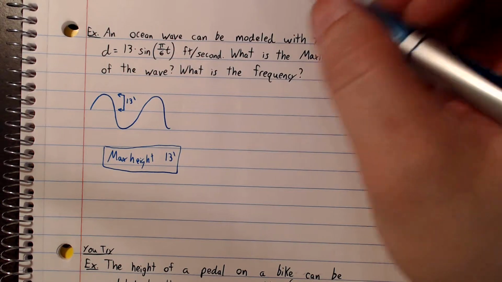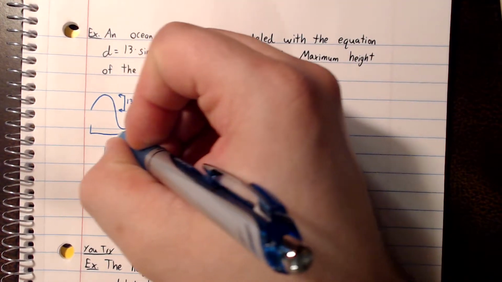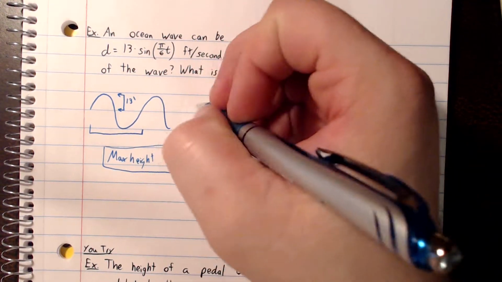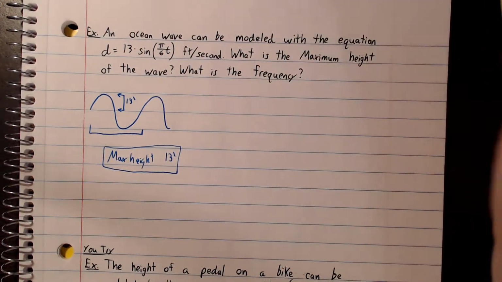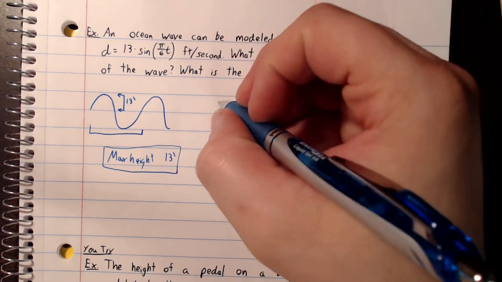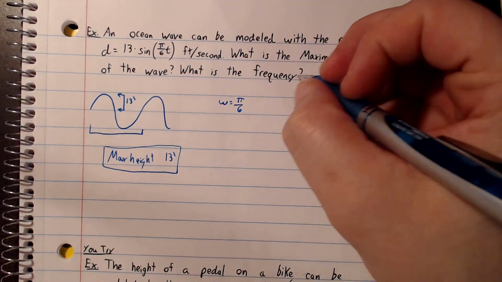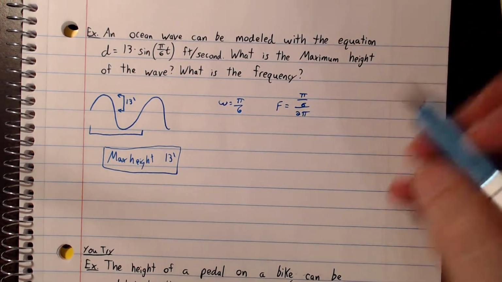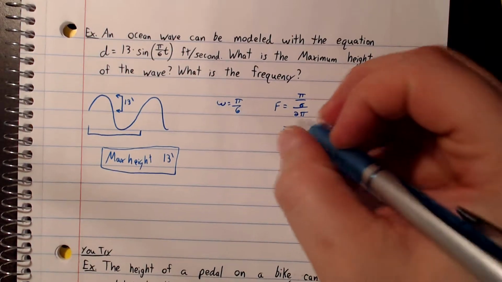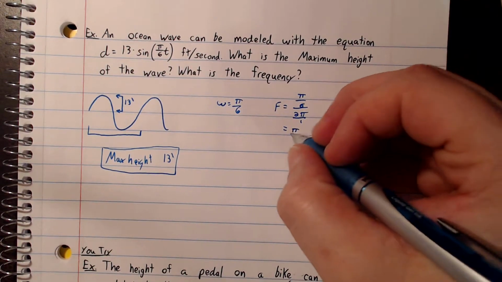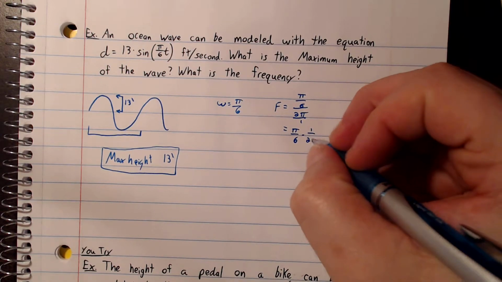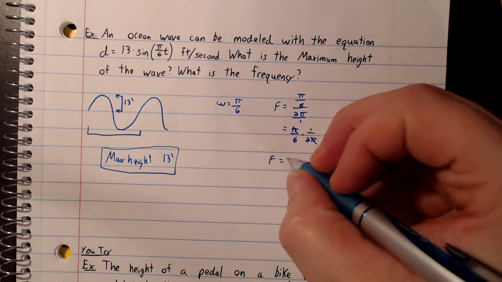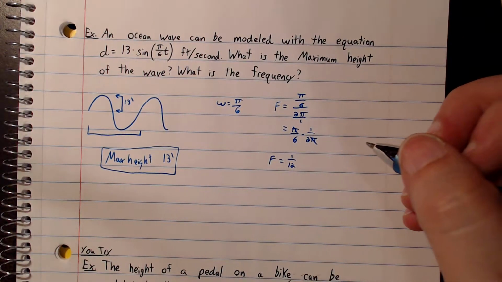What else is happening? Well, we have a period of pi over 6, so every pi over 6, we get another wave. That is W. They want to know frequency, which we know is W divided by 2 pi. I can simplify that. I'm going to pretend that that's over 1. So we got pi over 6 times 1 over 2 pi. My pi's are going to cancel out. My 6 and my 2 will multiply. So frequency is 1/12.